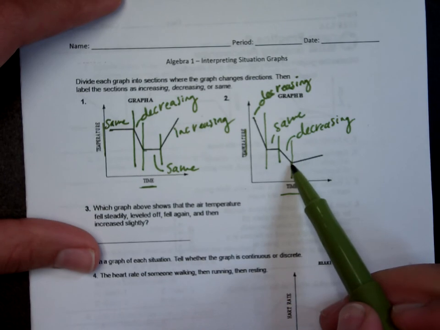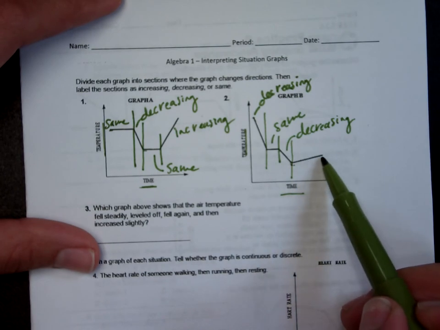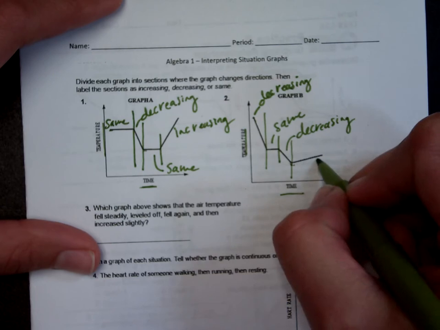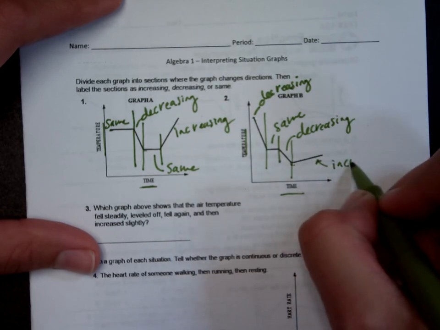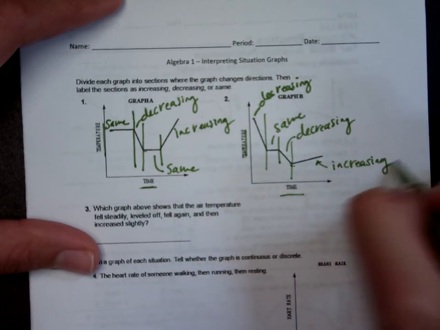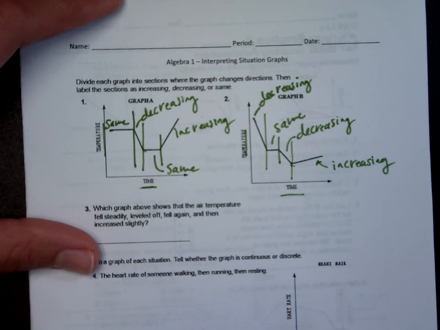And then we're here and we go up just a little bit, right? So that close to flat, but it's not quite flat. It is increasing just a little bit.